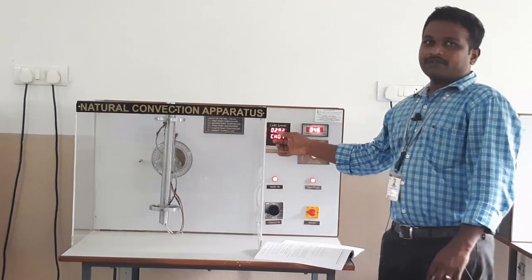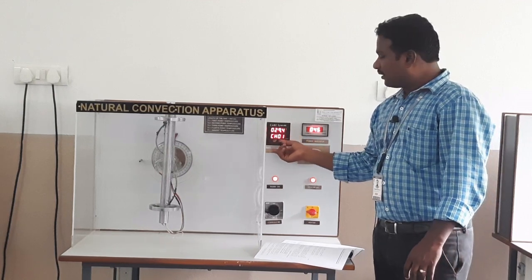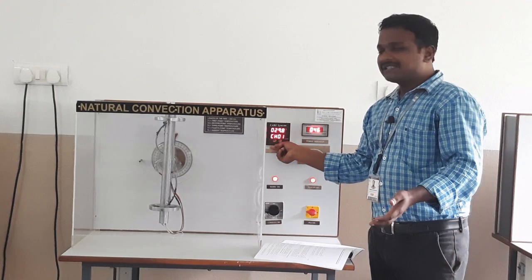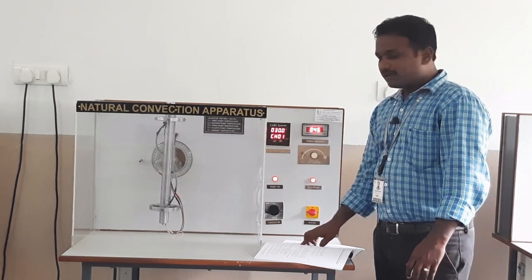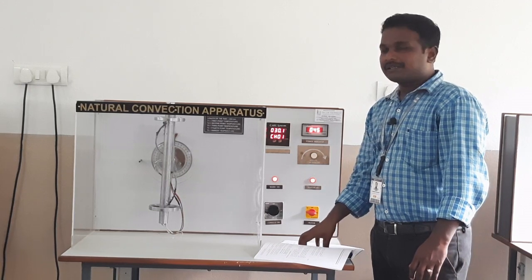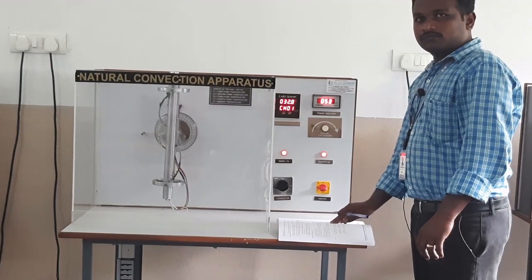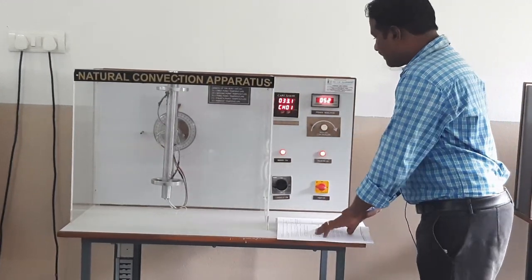Observe here that the temperature values are varying with time, so the system is in an unsteady state condition. Wait for some time until the temperature stabilizes with time, which means steady state condition. After reaching the steady state condition, tabulate the values here and go for the experimental calculations.